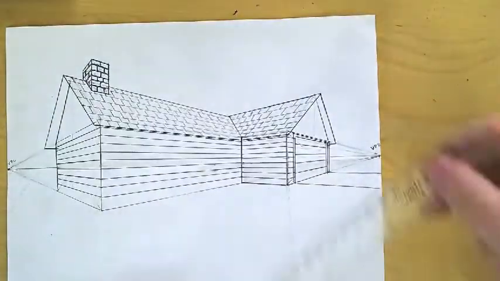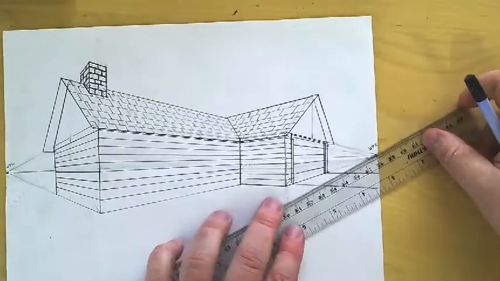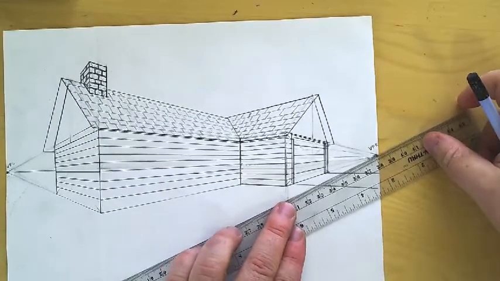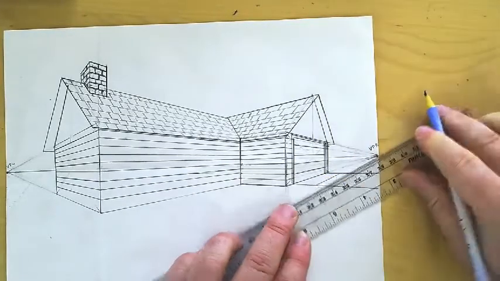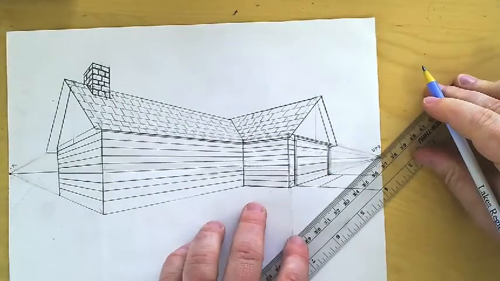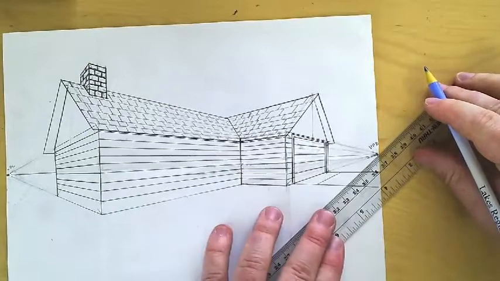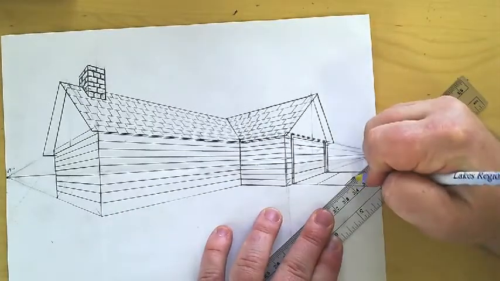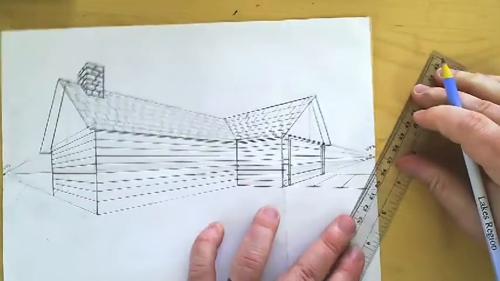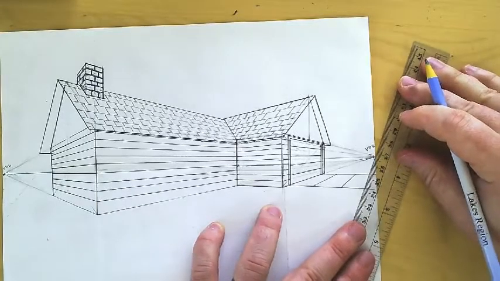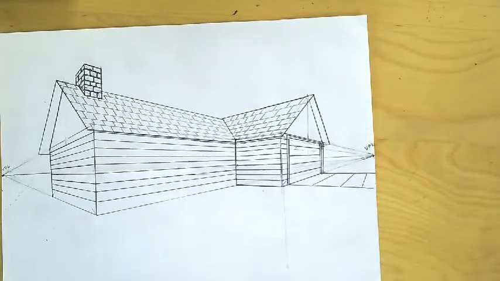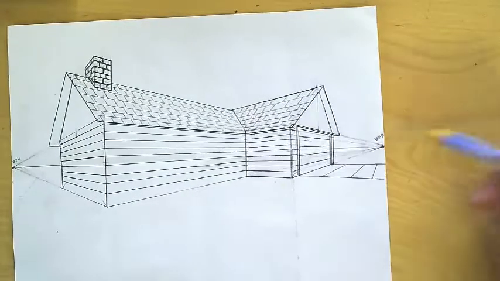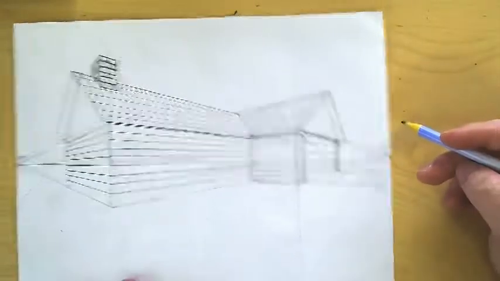Depending on what kind of driveway you have, you usually get some lines in the driveway, and all the lines then match up to the vanishing point on the right. So you have your driveway, got your garage door.